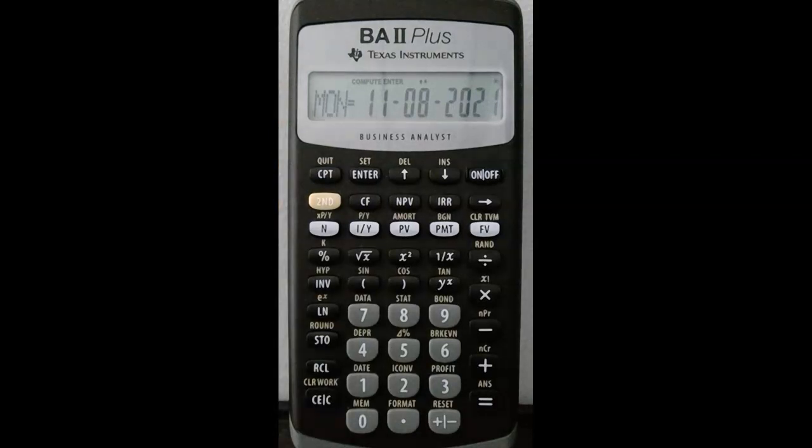Okay, so 45 days after September 24th is November 8th on a Monday. I think it's kind of cool that it shows you the day of the week. All right, on to number 2. On number 2, we're going to compute 90 days after November 5th of 2020.